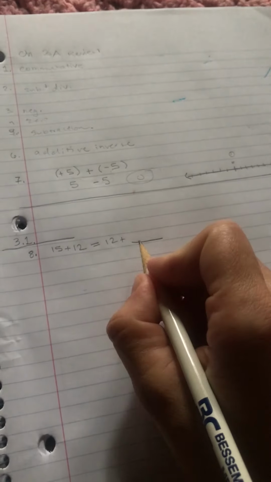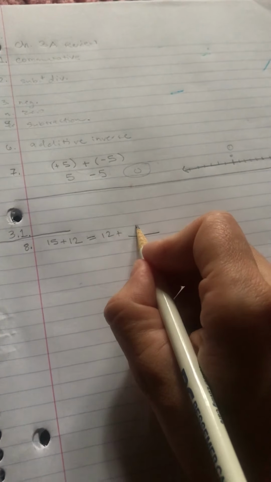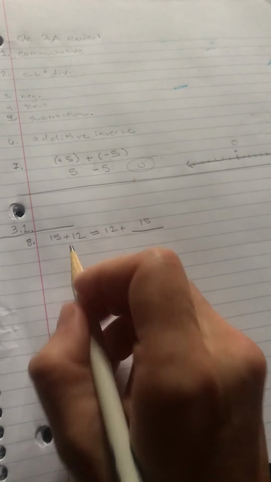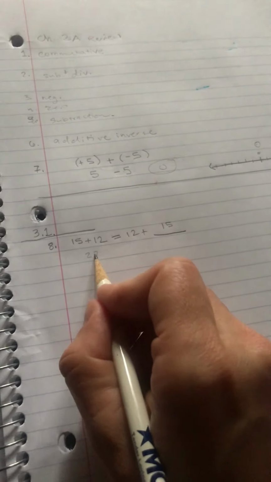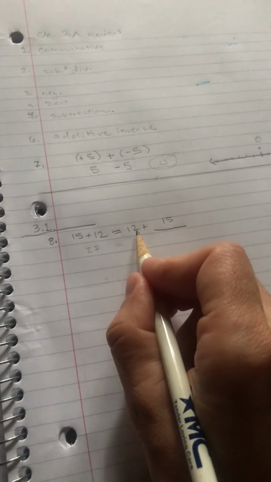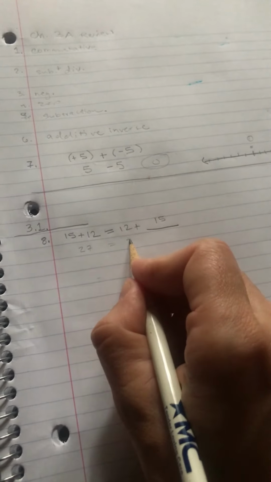So fill in the blank, though. They want to know what would go there. It's got to be the same thing. When you work it out, 15 plus 12 equals 27. This one's got to be the same thing. Well, yep, 12 plus 15 equals 27. It doesn't matter about the order with addition problems. So you're filling in the blank. You would have a 15 there, and then you would identify the property used, and what did I say? Commutative. My writing is a little sloppy.